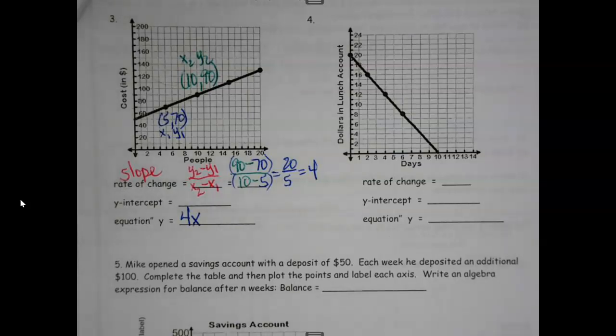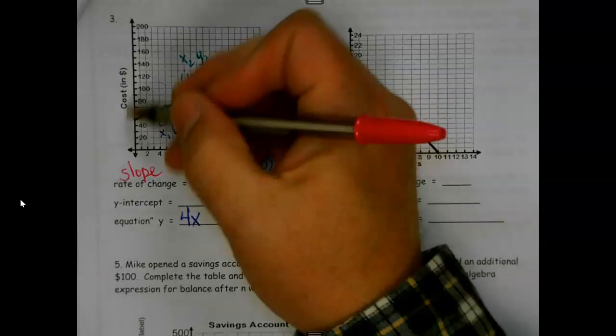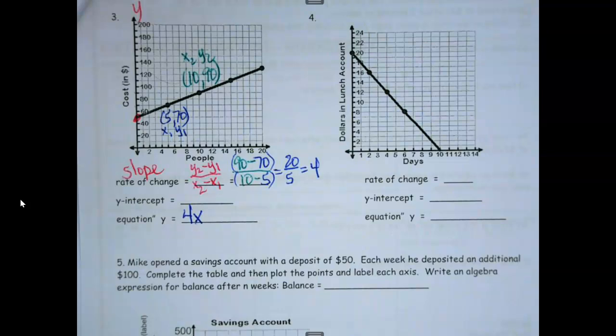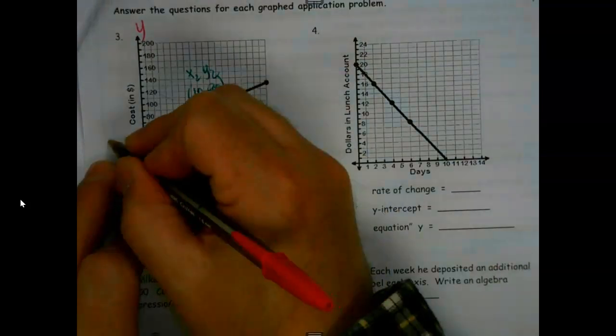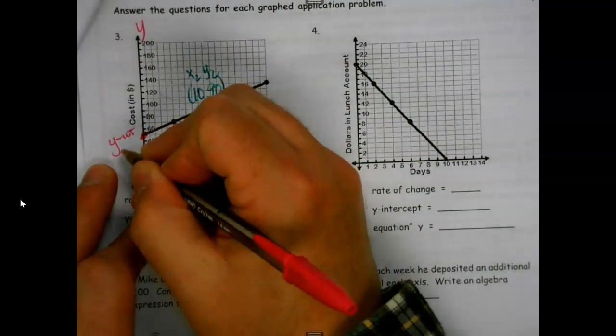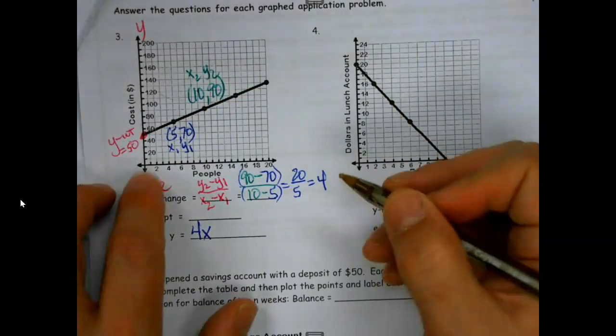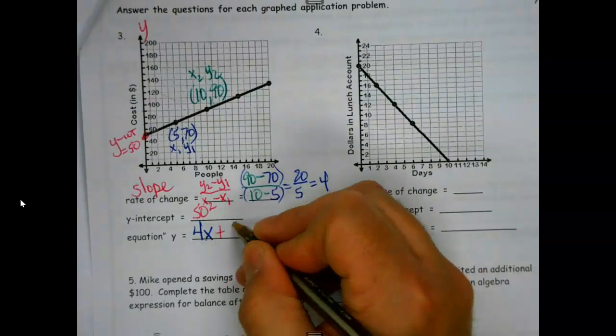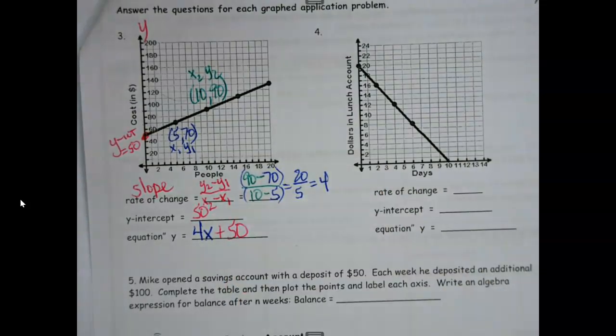Now, my y-intercept. Here's my y-axis. Where are we crossing? My y-intercept is 50. And we're just going to steal that right off the chart. And that's all we need. So that's how I can kind of work things backwards.